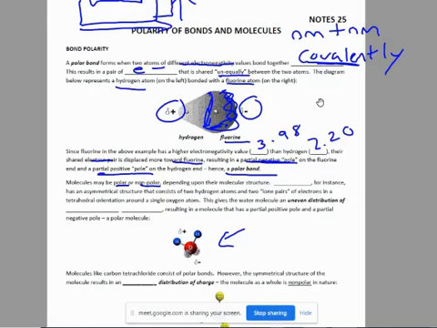So we can tell by the shape. Those are the shapes we built in our last set of notes. This is a bent shape. There was tetrahedral, there was trigonal pyramidal. Based on their shape structure, we can usually tell if something is going to be polar or not.